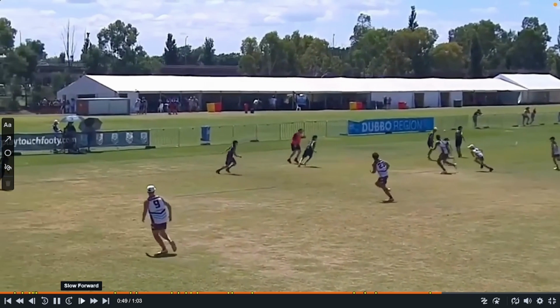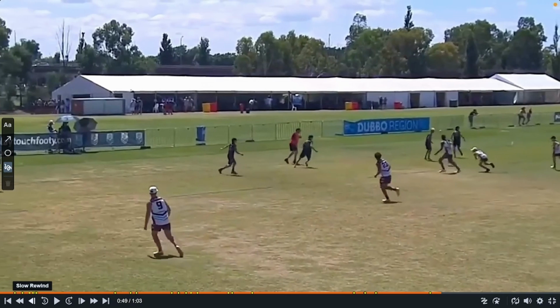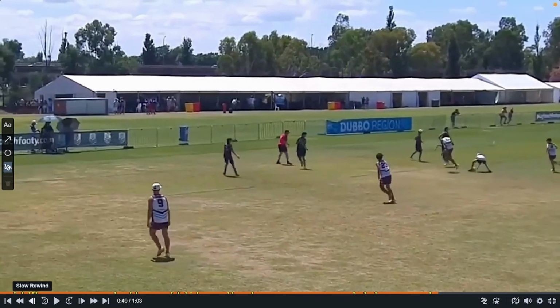And there's the split in. And notice what the dummy half does. He actually picks up the ball facing the sweeper. So it gives even more impressions that he's going to hit the sweeper, making these guys really shift over and they start to get really tight.